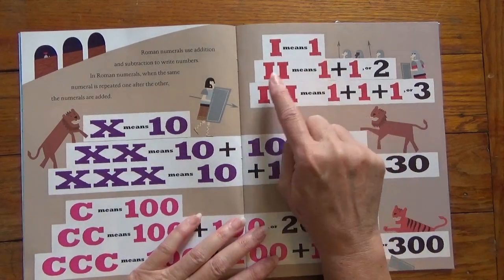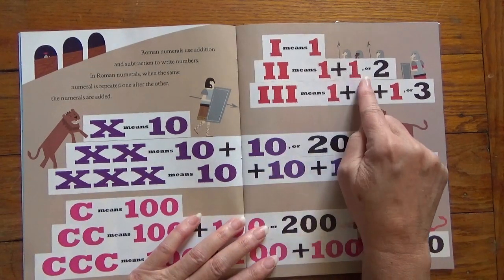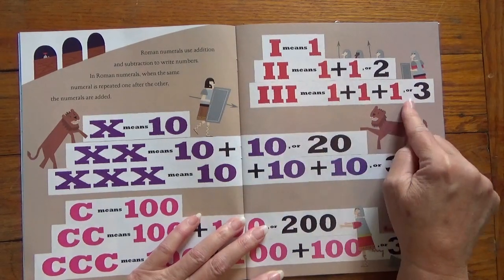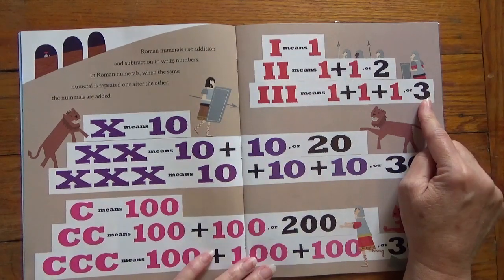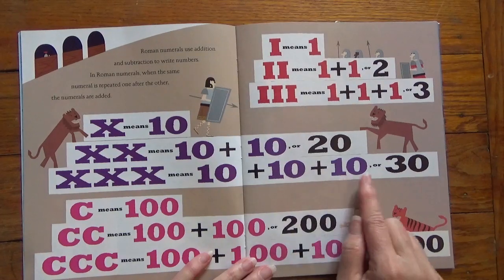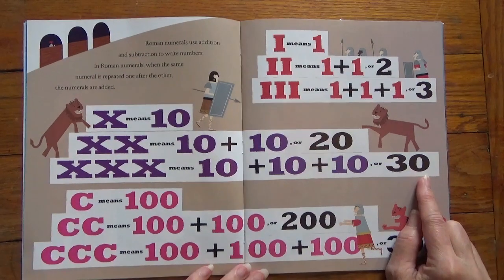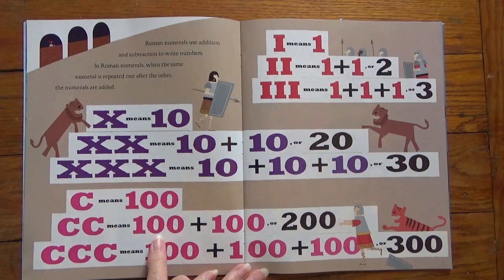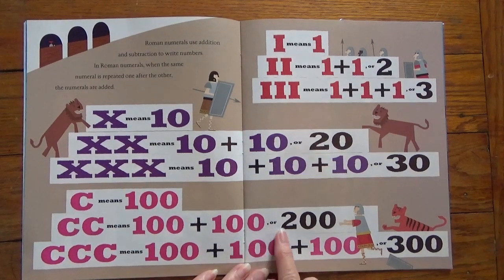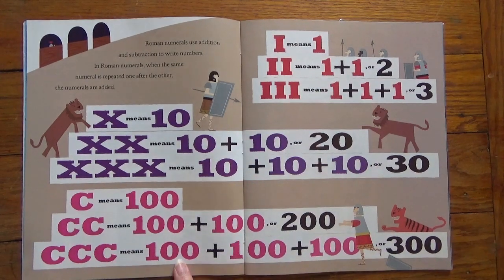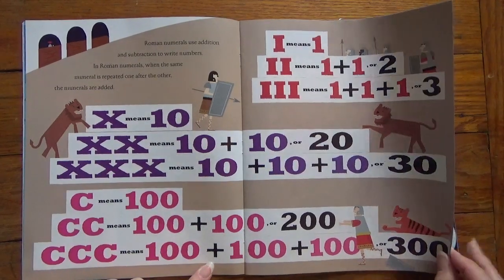The I means 1. II means 1 plus 1 or 2. III means 1 plus 1 plus 1 or 3. XXX means 10 plus 10 plus 10 or 30. C means 100. CC means 100 plus 100 or 200. Yikes! CCC means 100 plus 100 plus 100 or 300.